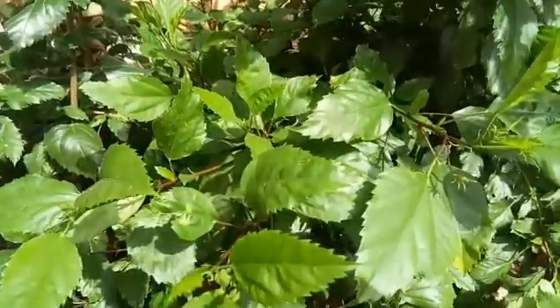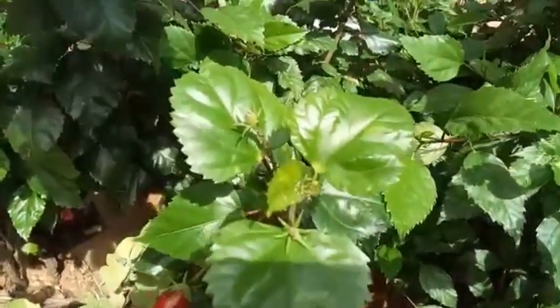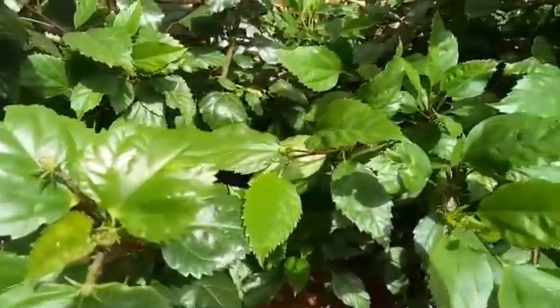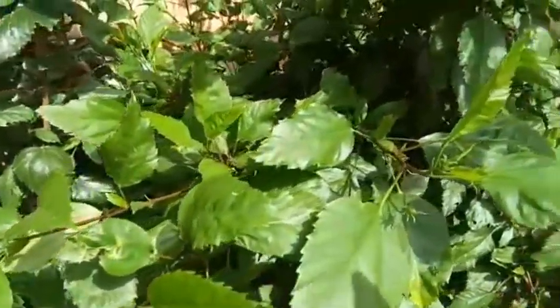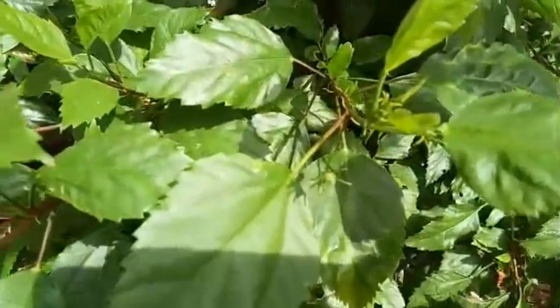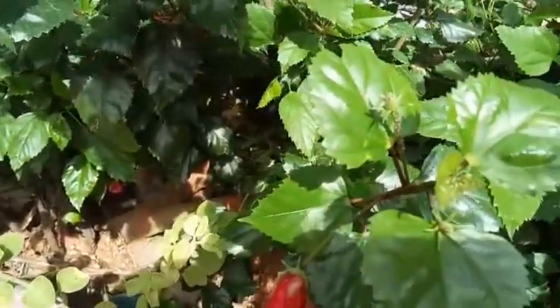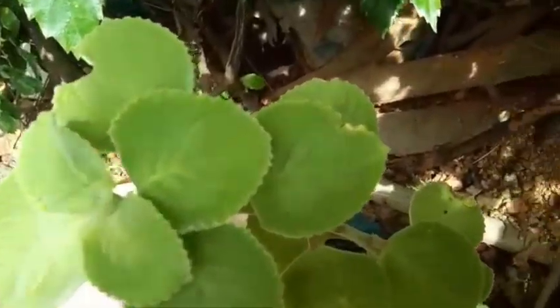Here is a hibiscus plant. Please observe the leaves and the shape of the leaves. They have small tiny pores called stomata. They open and close, which helps the plants to breathe. So, some leaves, if you observe, are dark green in color and some of the leaves are light green in color. This is because of the chlorophyll, a pigment present inside the leaves.